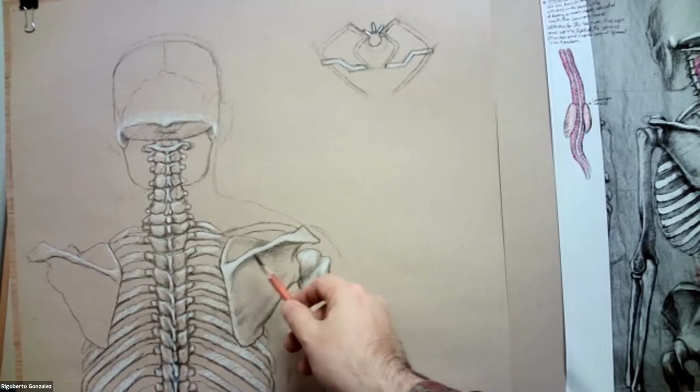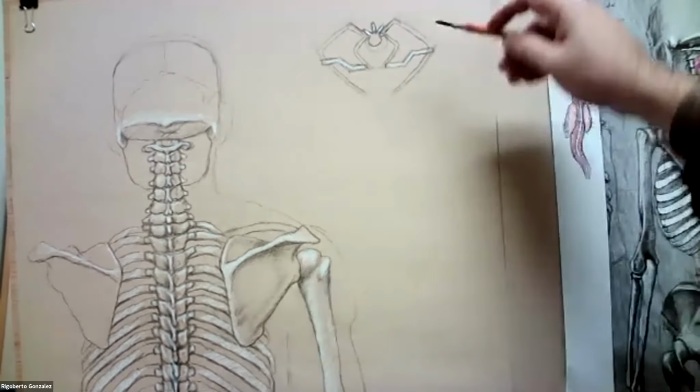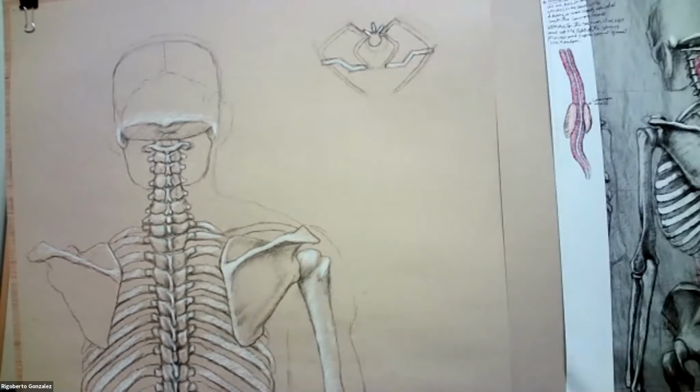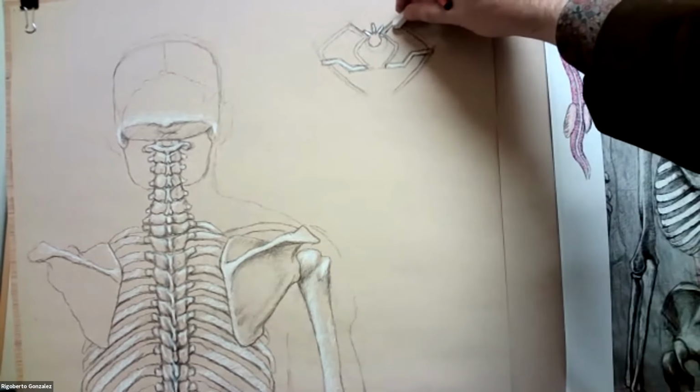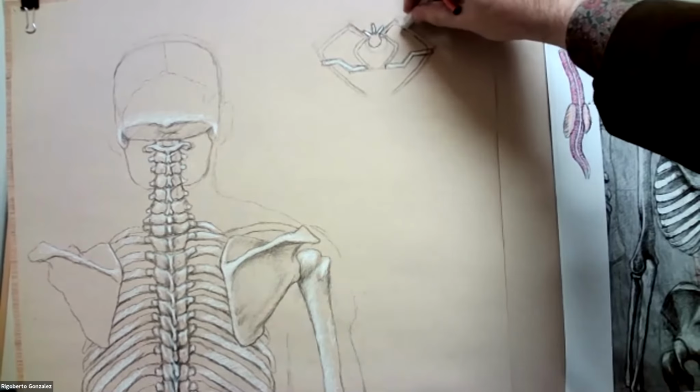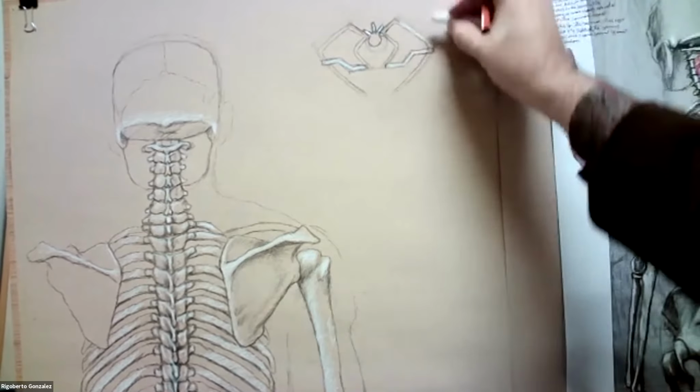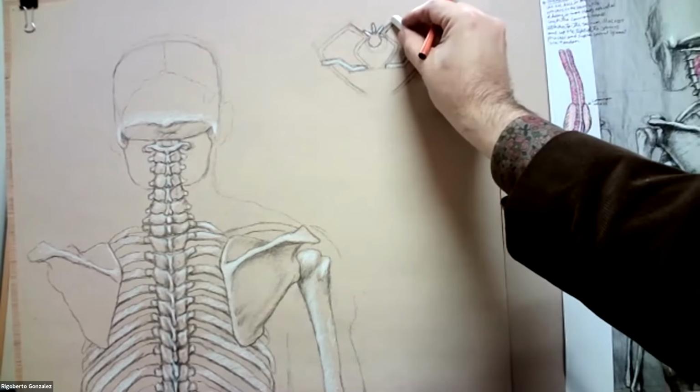And then also, where the scapula is going to be. And also cover this in here. Some white chalk.